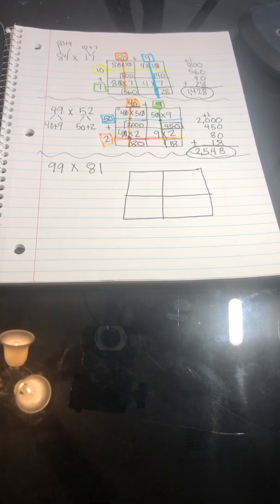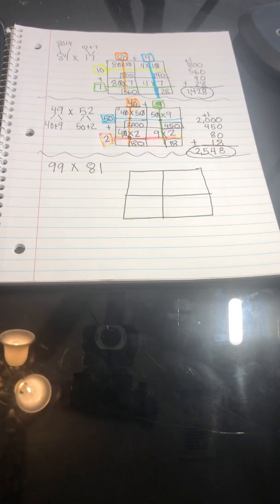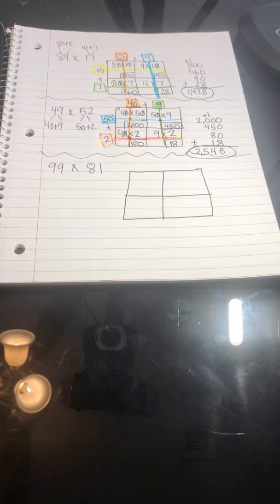Jody, is using colors helping you a little bit better? Are you using colors? Okay. Black and gray. Okay, because if you need colored pencils, there's some behind my desk. So you can borrow.